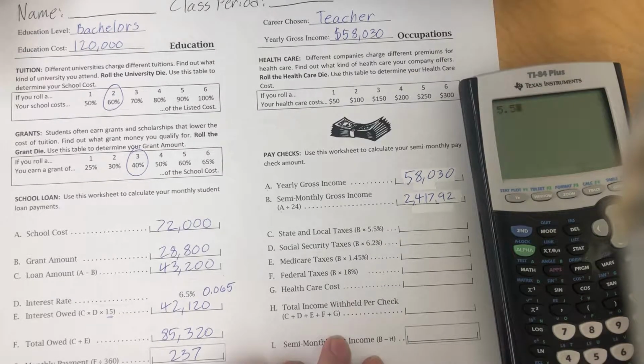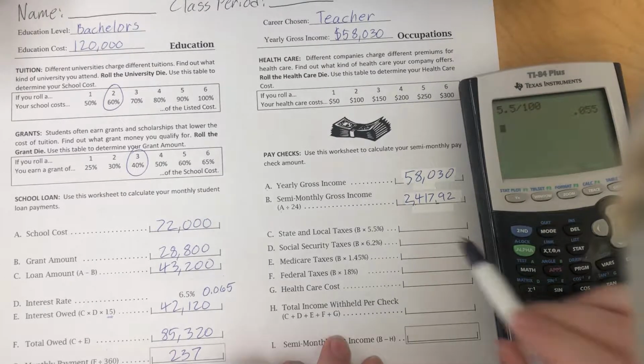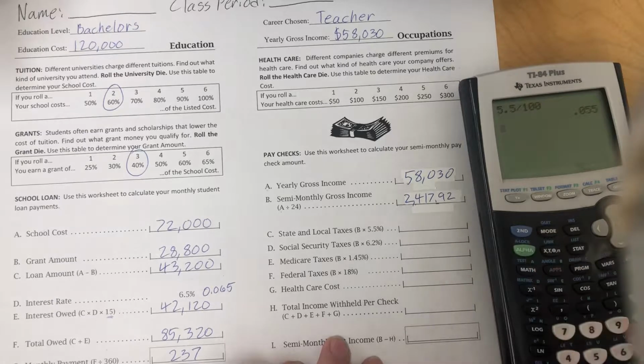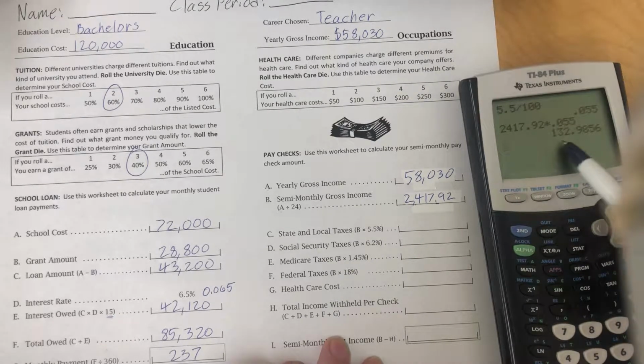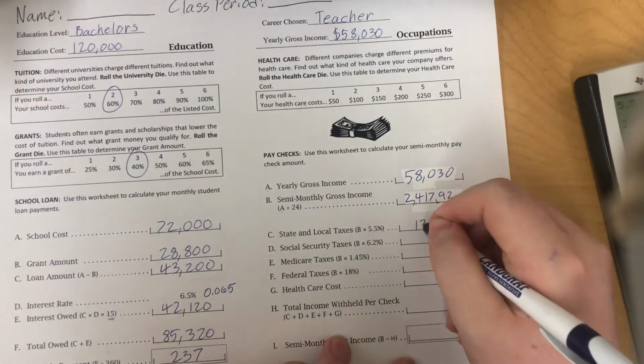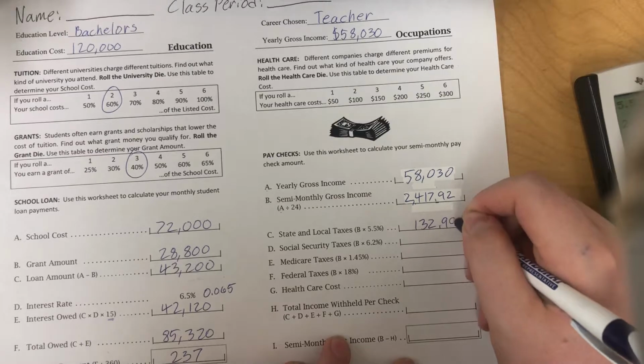So I'm going to do 5.5 divided by 100, which gives me an amount of 0.055. So now I'm going to take the $2,417.92 and multiply it by 0.055. So 2,417.92 times 0.055 means that state and local taxes is going to be 132.985. Again, I have more than 2 decimals, so I'm going to round. Third decimal point is a 5. 5 or higher means you round up, so this 8 is going to become a 9. So I'm going to write down 132.99.